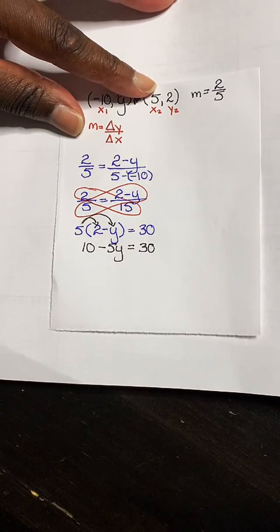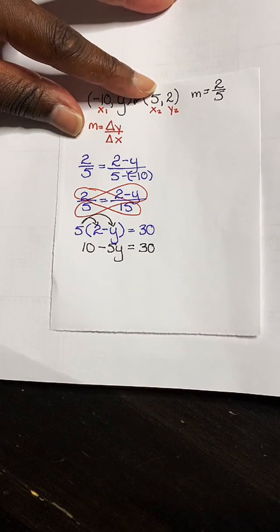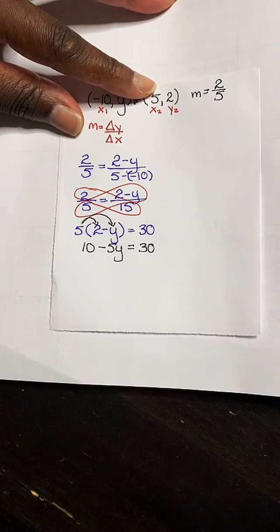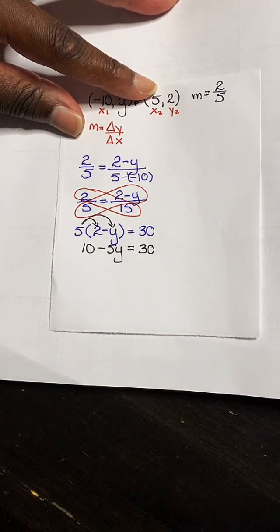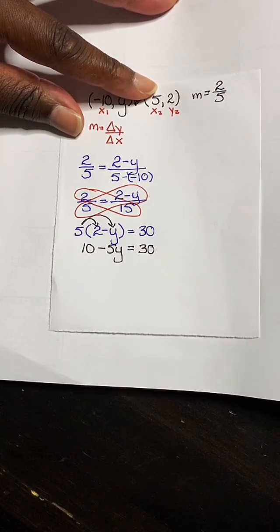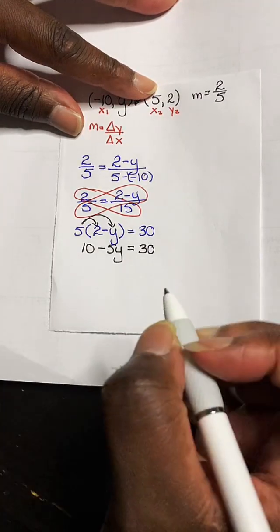Okay, does this look familiar now? All right, Big Al, does this look familiar now? Yes? Okay, all right. So what do we do next? Okay, we're going to subtract the 10.